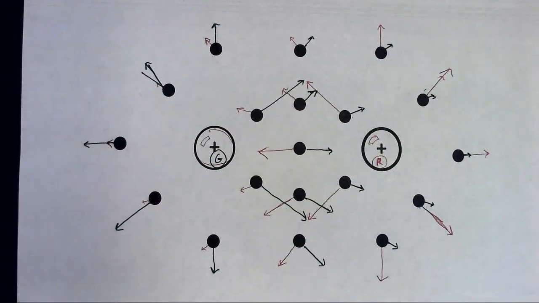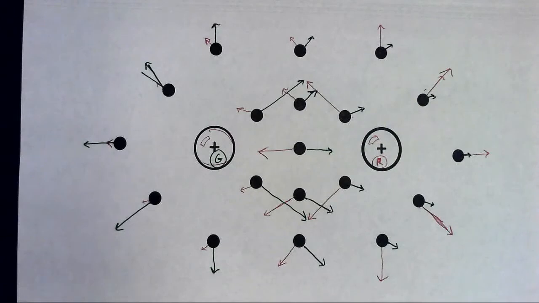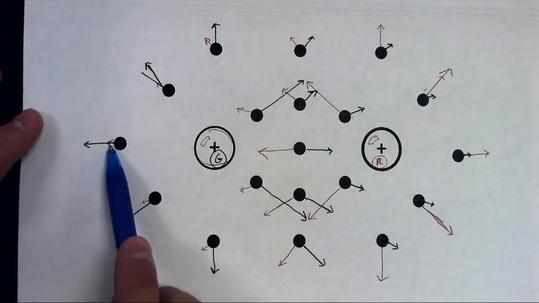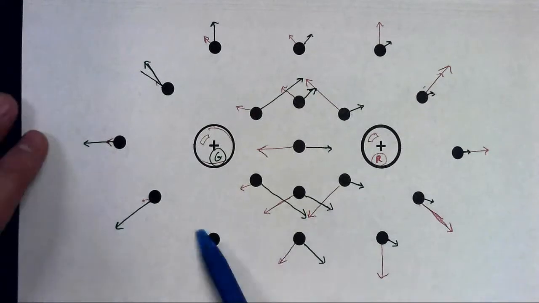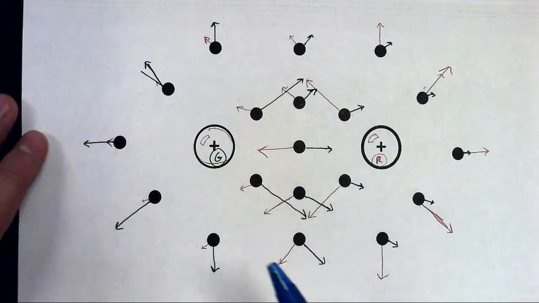I know this is a long, complicated process, but trust me, it has a point. So what you should have on each one of these test charges is two force vectors. And sometimes they're hard to see. For instance, they overlap right here, but there's a red one and there's a green one. There are two forces felt by each of these charges at each of these points because of the presence of these two charges placed in the field.